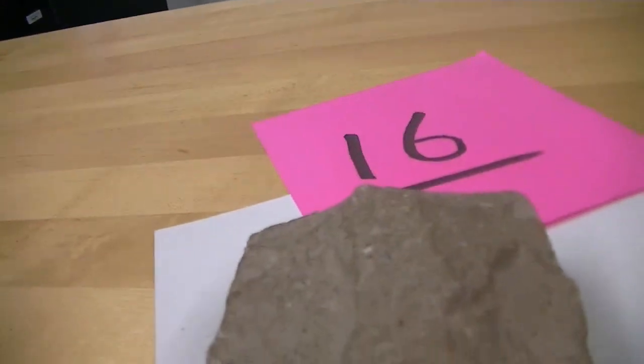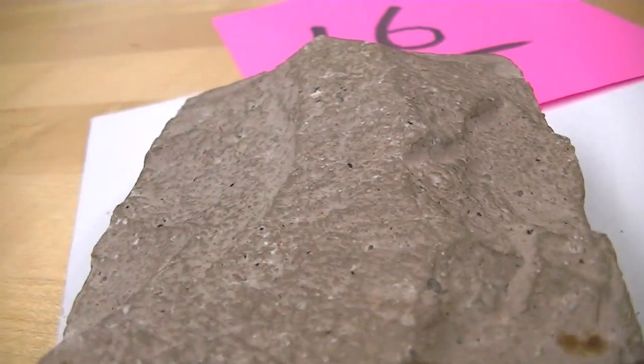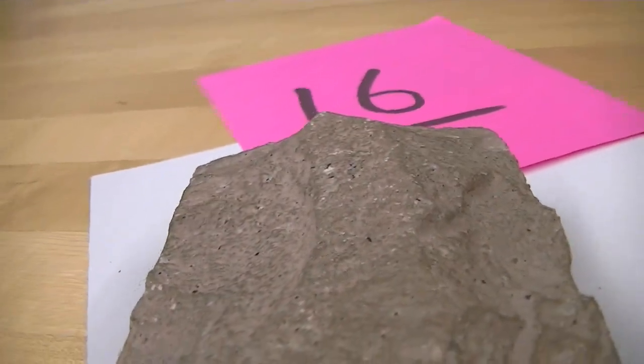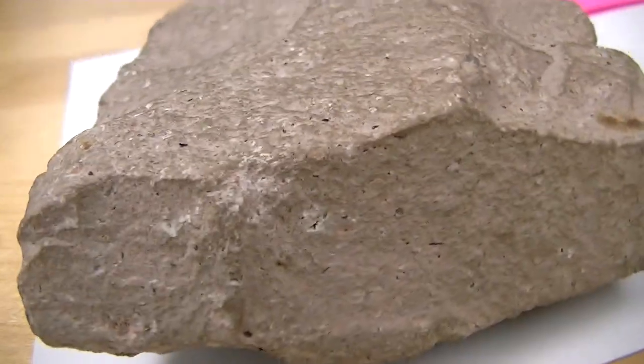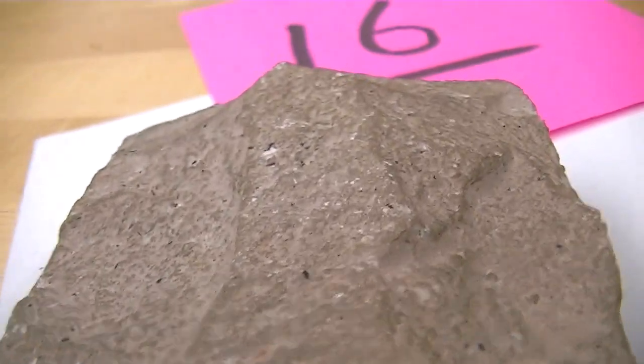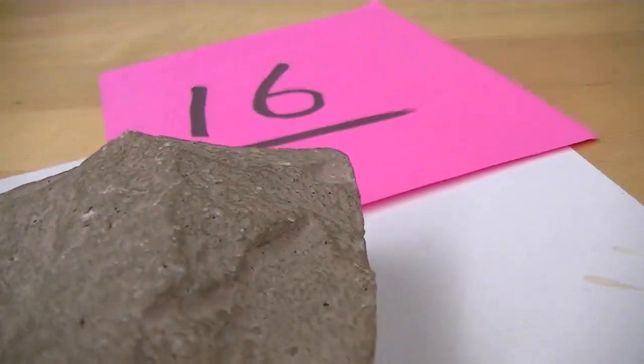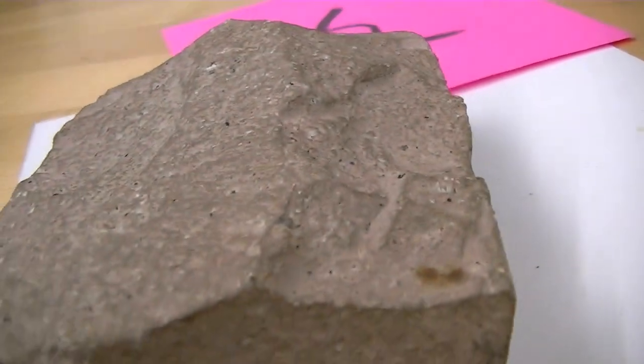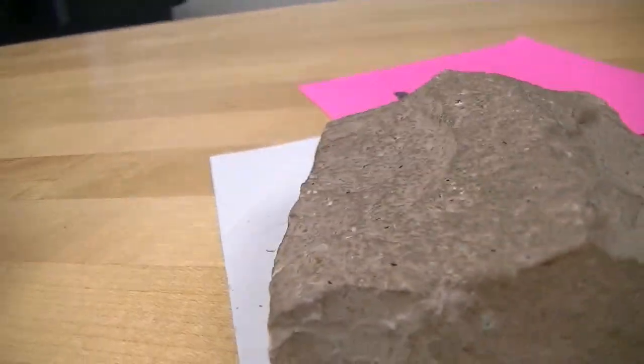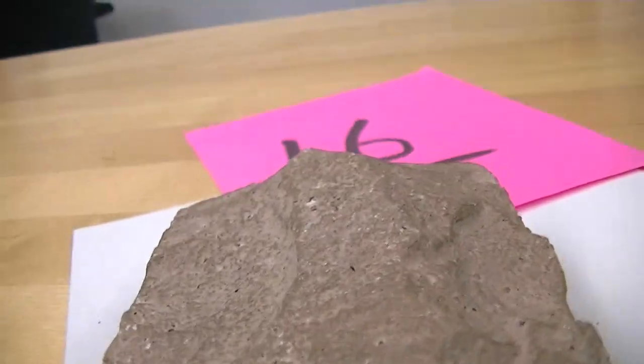Number 16 here. This is actually what we call an extrusive rock. This rock formed at the surface. This is a rhyolite. So rhyolites don't have any visible minerals in them. We call this aphanitic. Has no visible minerals. So this is a piece of rhyolite.